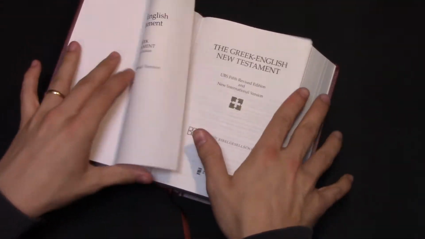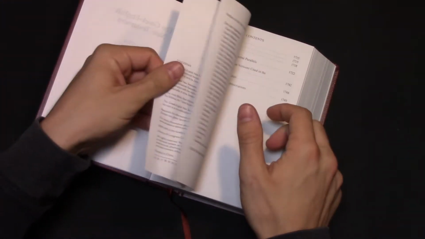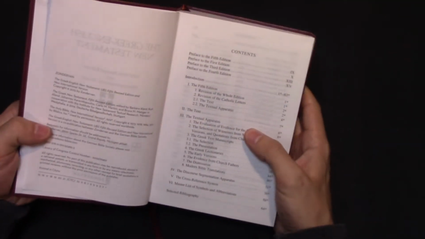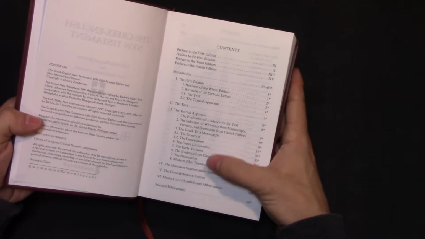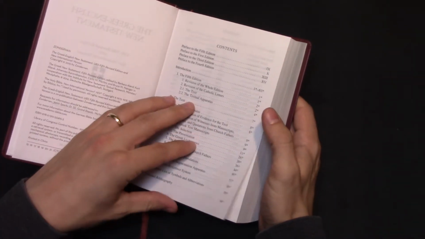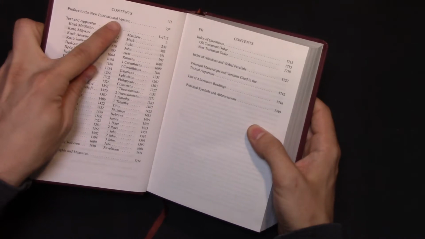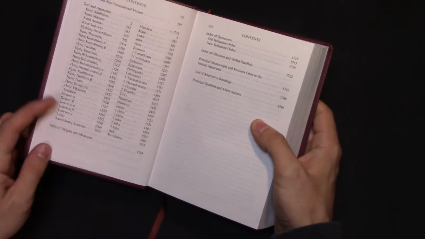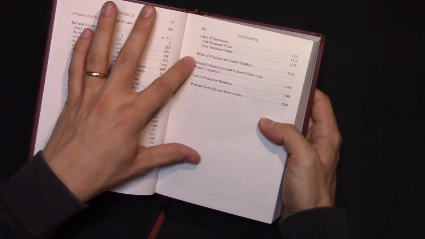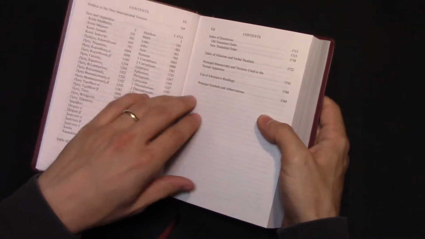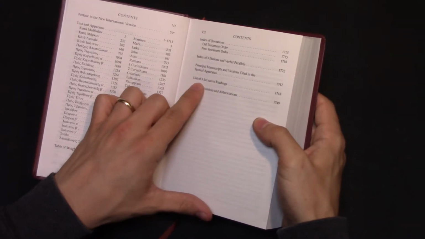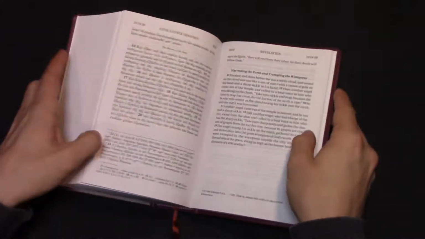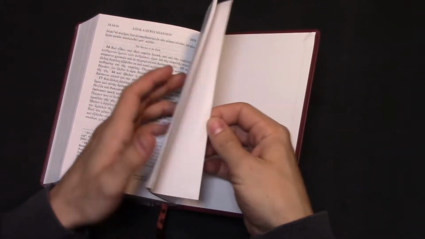In addition to that, if we look at the table of contents here, all the front matter that would come with the UBS is here. So we have all the different prefaces to the different editions, the introduction, all about the text apparatus, and we also have the preface to the NIV. And then in the back, same thing, we have the table of weights and measures from the NIV, and then we have all the indexes that come with the UBS 5, and quite importantly, that little trifold card that usually comes with the UBS 5 is actually printed in the last few pages.